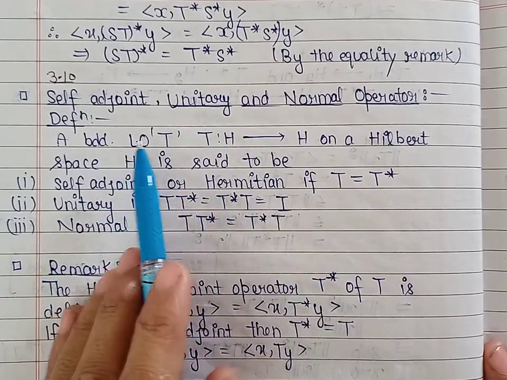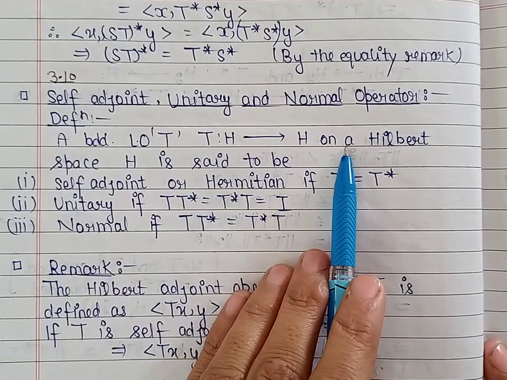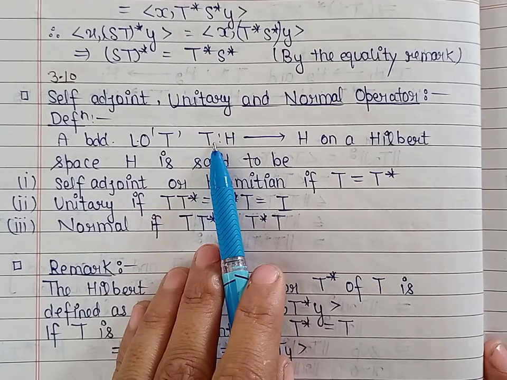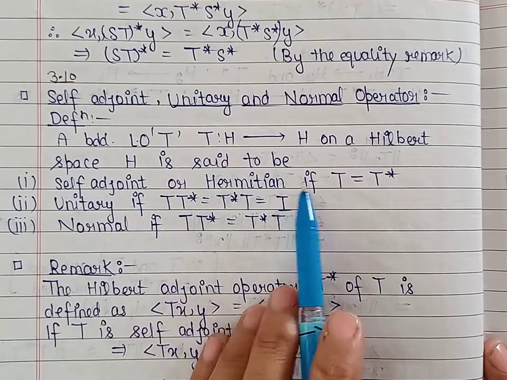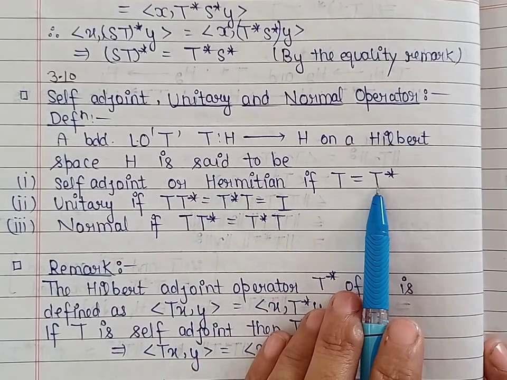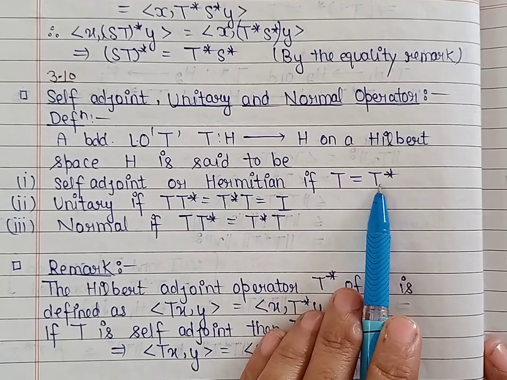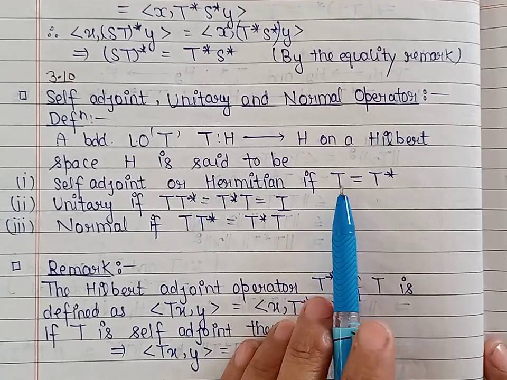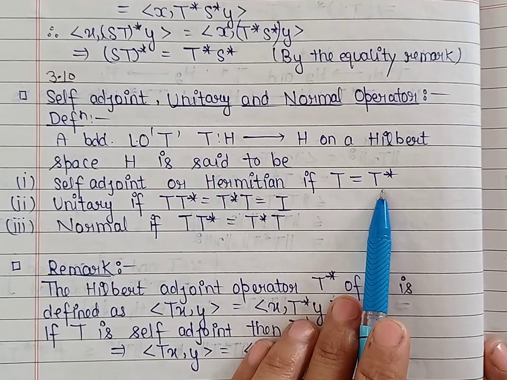If we have a bounded linear operator T defined on a Hilbert space H, then we say that this operator T is self-adjoint or Hermitian if the Hilbert adjoint operator of T, which we denote by T star, is the same as T. So the operator T is self-adjoint if T is the same as T star. Here T star is the Hilbert adjoint operator of T.